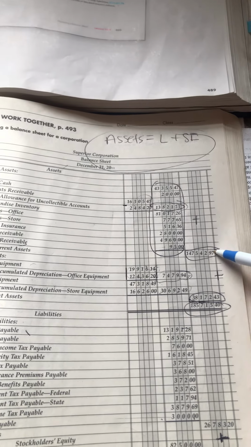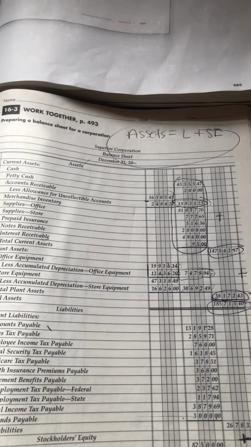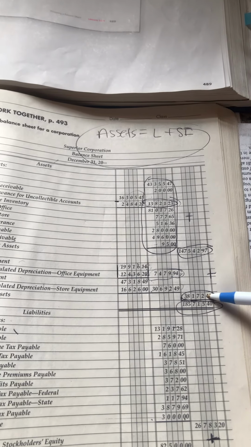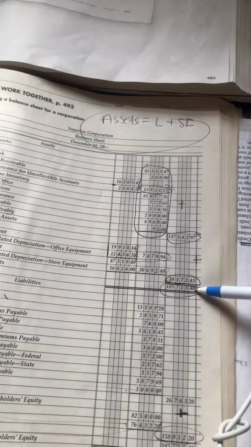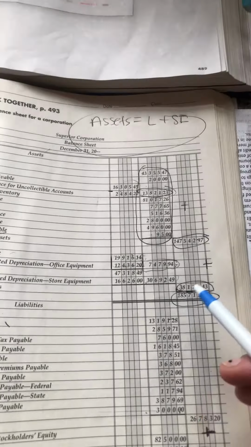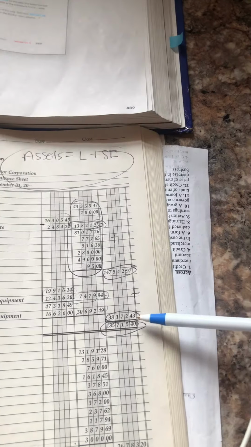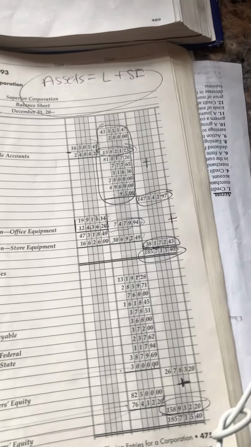Okay, now we add our current assets, which was this total, to our plant assets, which was $38,000, to get $185,715.40. That is our total assets. So our total assets for our company is $185,715.40. Now we go to our liabilities.